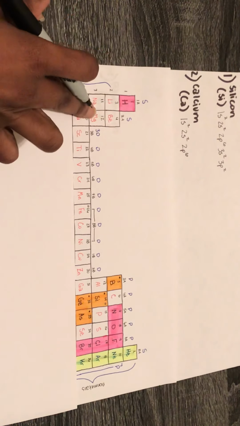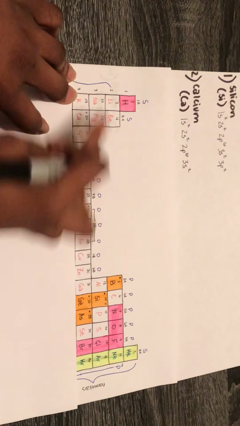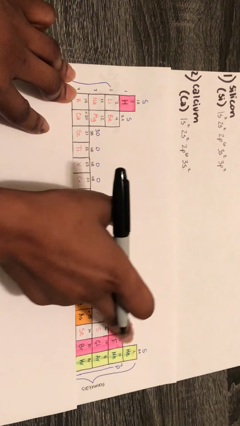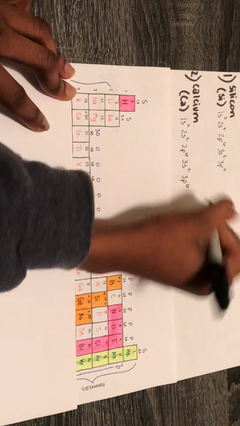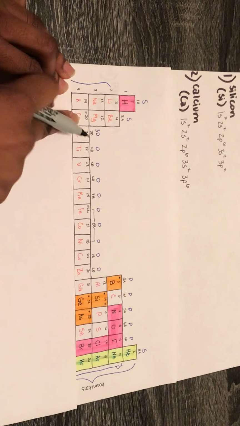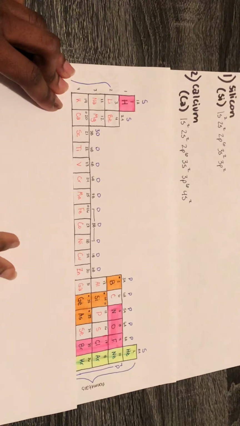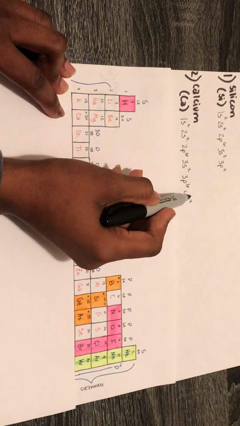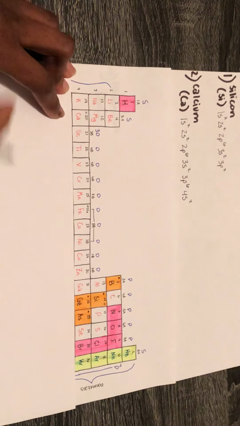3s1, 3s2. Go over to the P's. 3p1, 3p2, 3p3, 3p4, 3p5, 3p6. Then you go down to the 4's. 4s1, 4s2, and you stop here because we're going to calcium. So 4s2. And again, the way to check yourself, you know it's 20, so you add them up. 2, 4, 10, 12, 18, 20. You did it right.